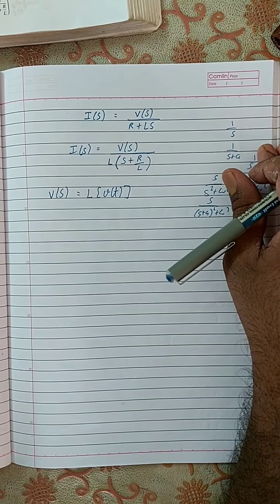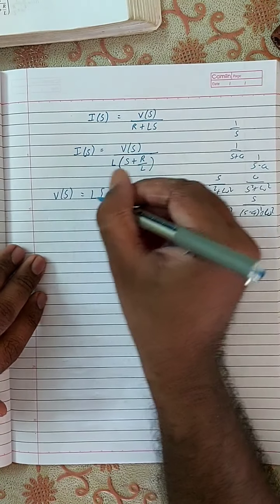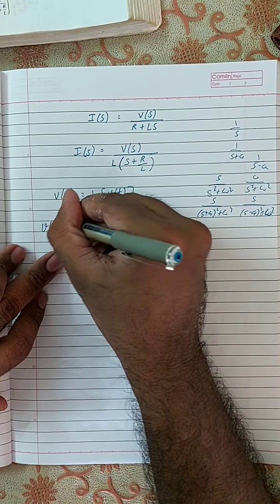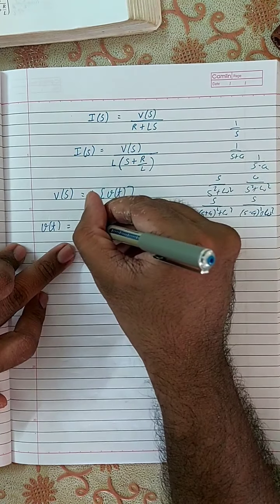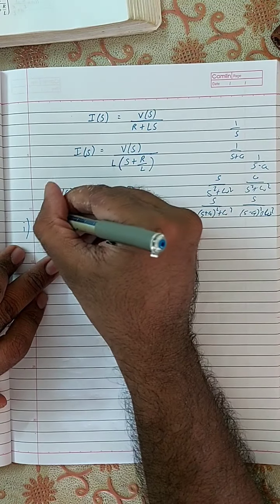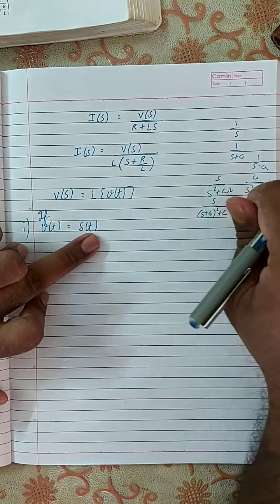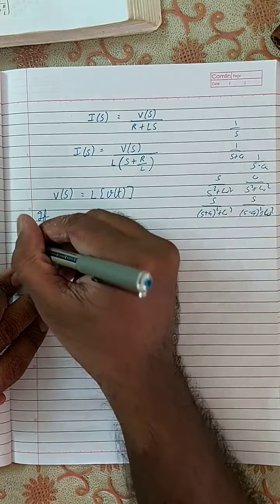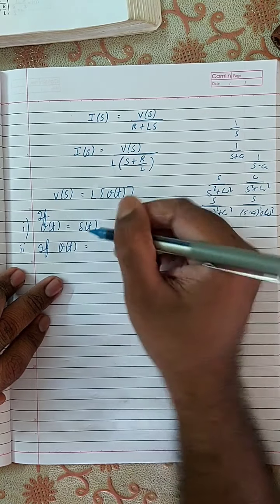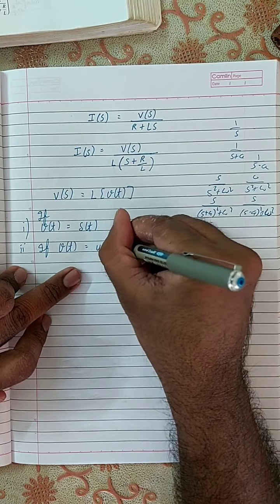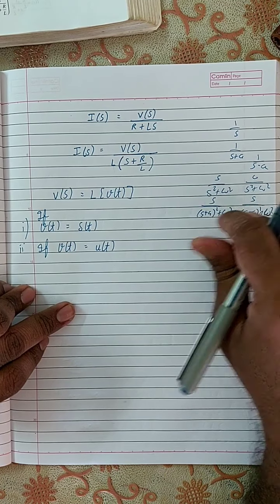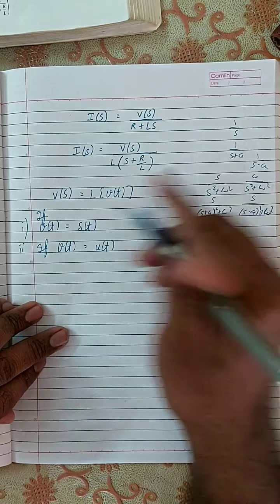So in your syllabus, you need to study V of t equal to an impulse signal. That is the first case: if V of t is equal to delta of t. Second case is if V of t is equal to a unit step signal, V of t equal to u of t. Let me take it step by step.